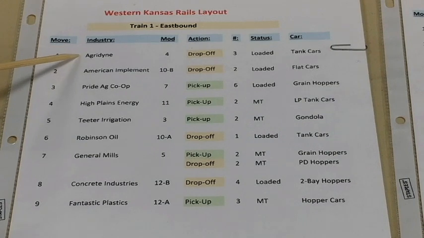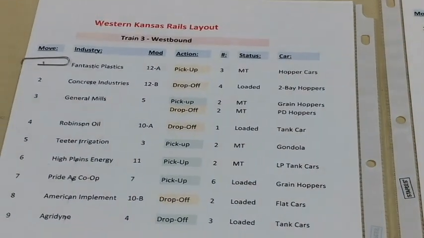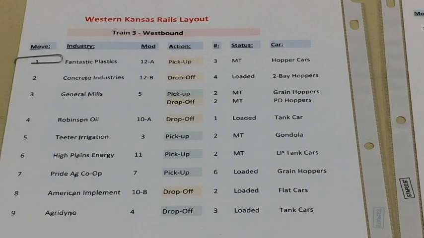and begins with Agridine and ends up with Fantastic Plastics. So once it gets to its destination, it then turns around and becomes train number 3. And we'll start off with Fantastic Plastics and end with Agridine. So we're not only changing the direction, but we're also changing the order in which we do things, which will give quite a bit of difference in how things run.